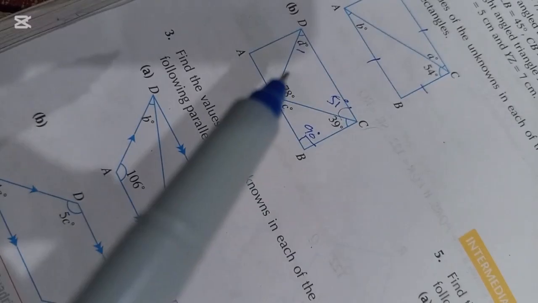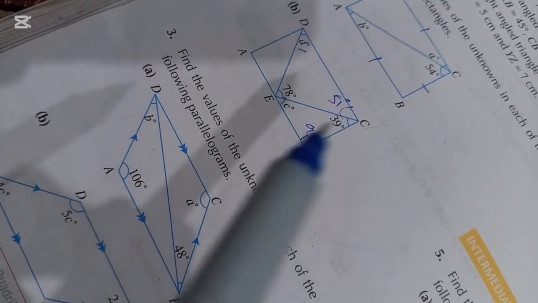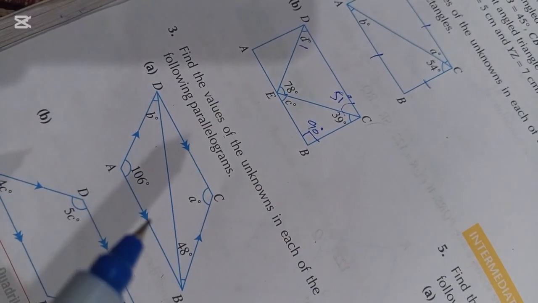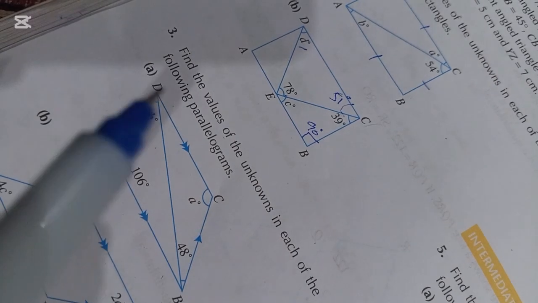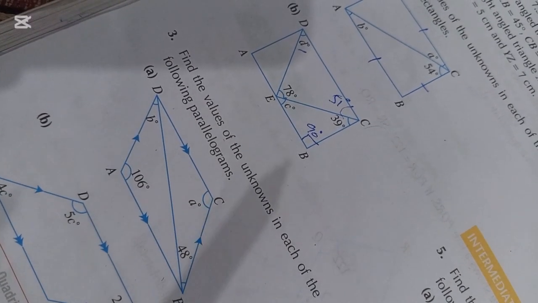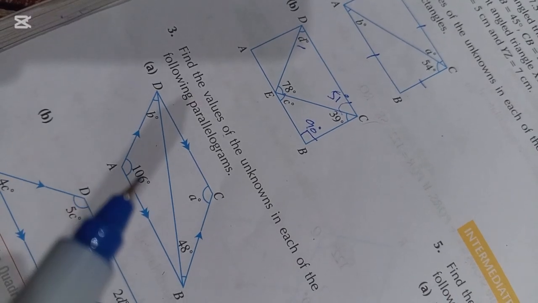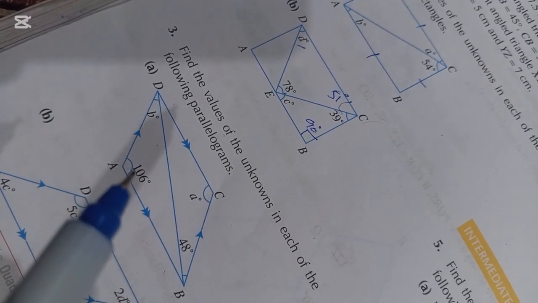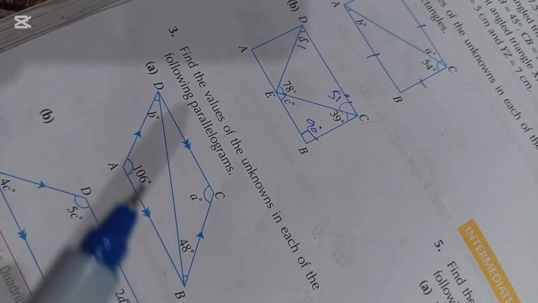The difference is in a rectangle, all angles are of 90 degrees, right? But in parallelograms, it's not necessary that all angles must equal 90 degrees. In a parallelogram, it might increase to more than 90 degrees, it might decrease, right? So like here, this one angle is 106 degrees, right?